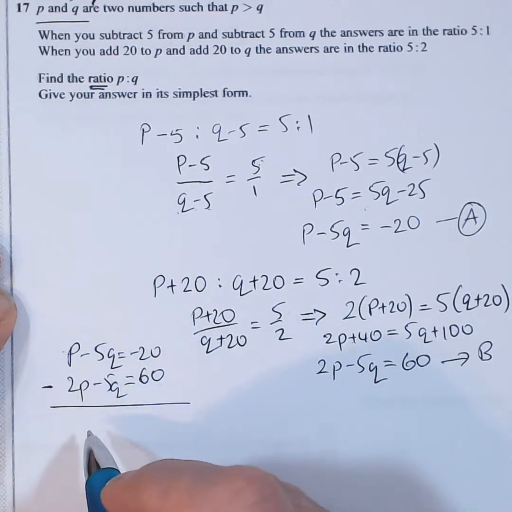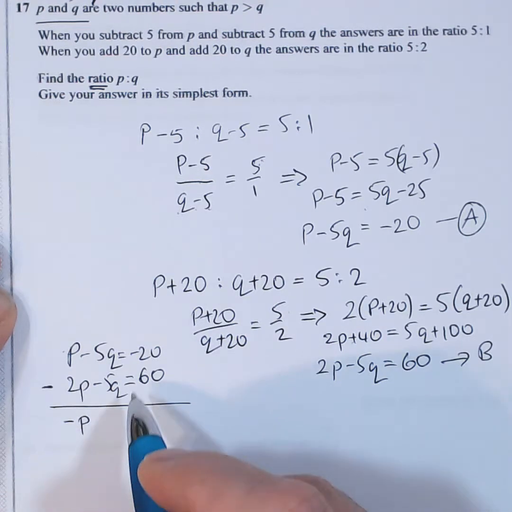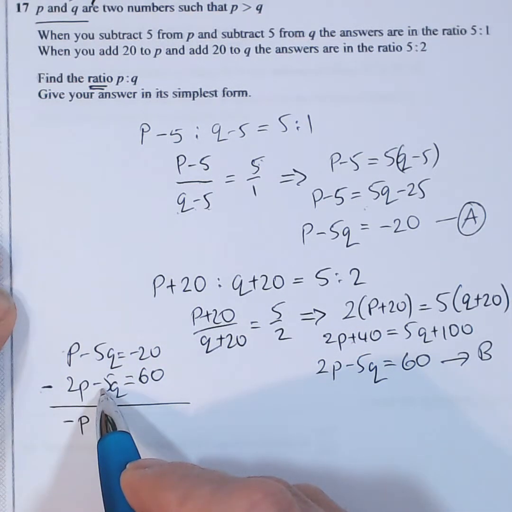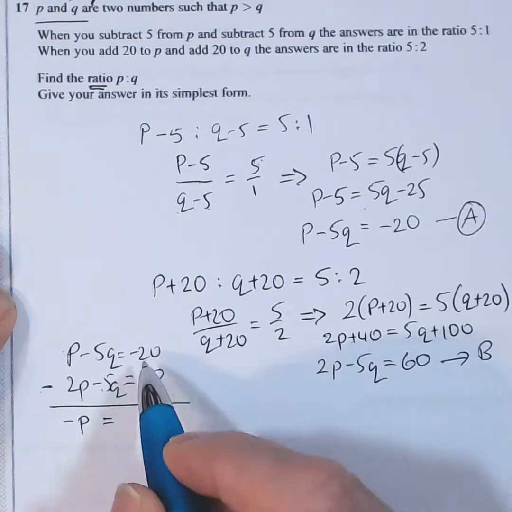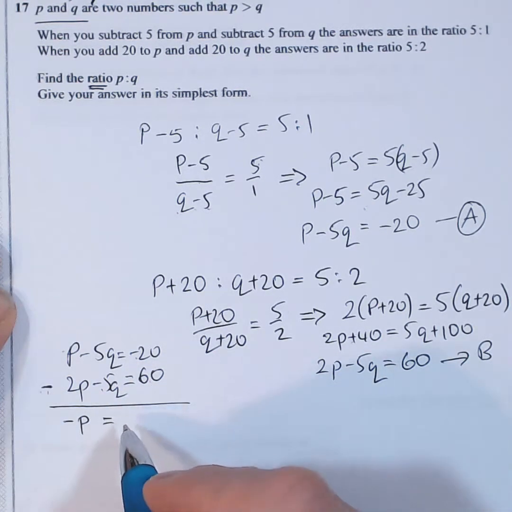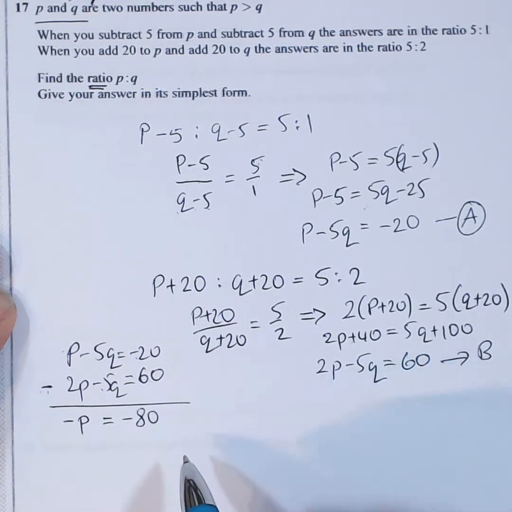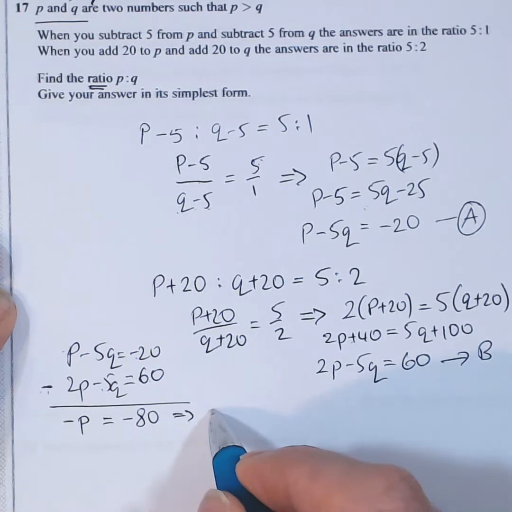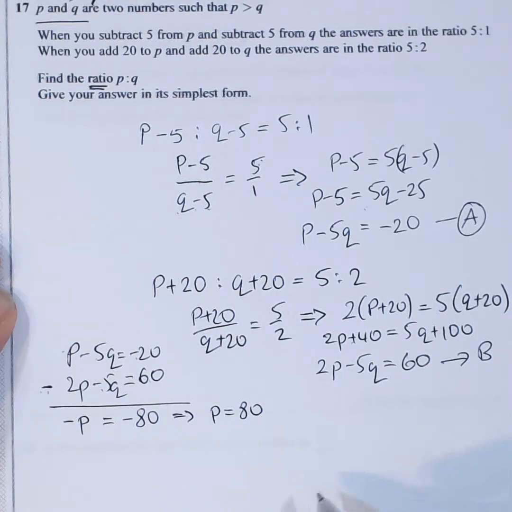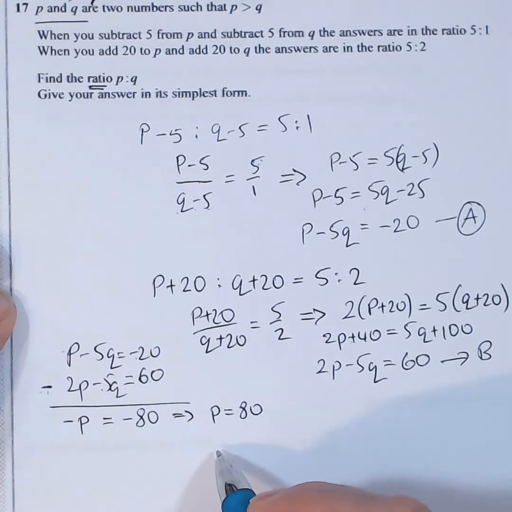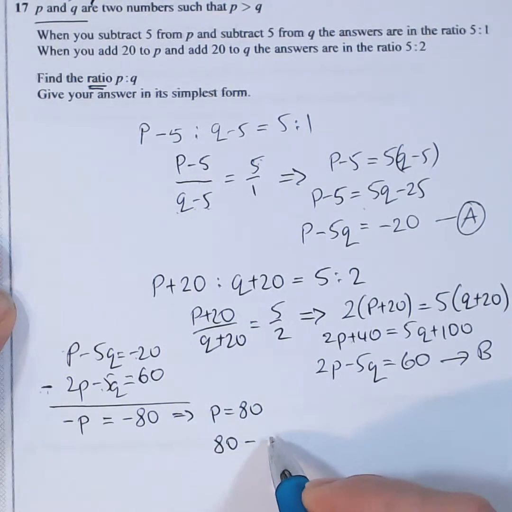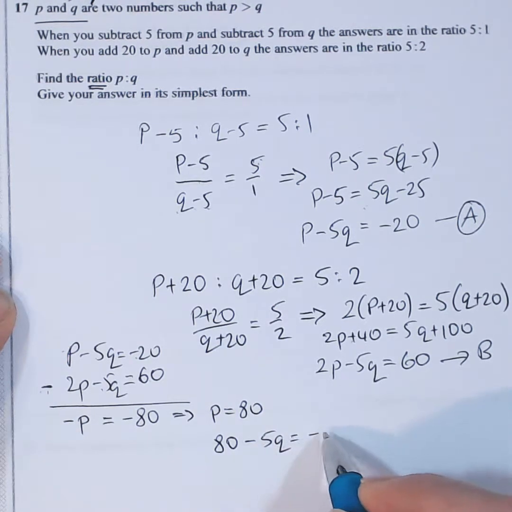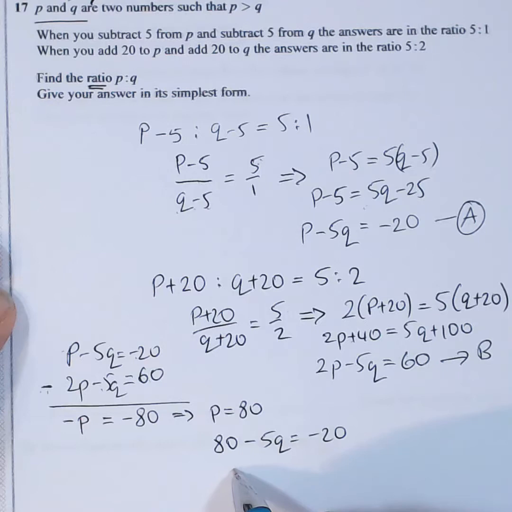So P take away 2P is going to give me negative P, and negative 5Q take away negative 5Q means I add the 5Q's to make 0. Negative 20 take away 60 is going to be negative 80. So we know that negative P equals negative 80, then P must be 80. And once we know that P is 80, then literally we just put that into one of the equations. So 80 take away 5Q is negative 20. So negative 5Q must equal negative 100.